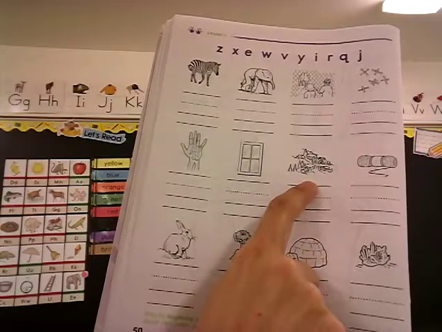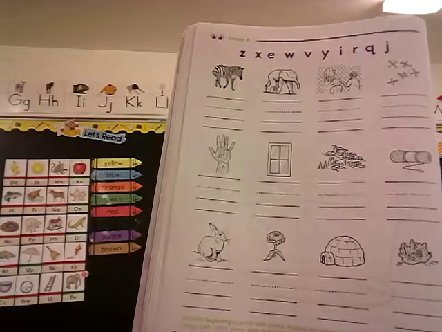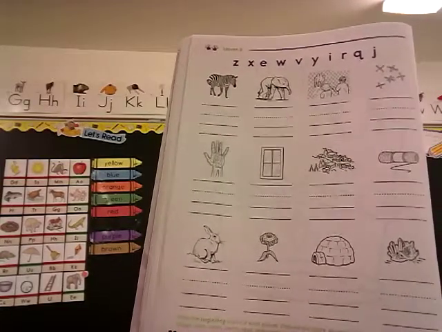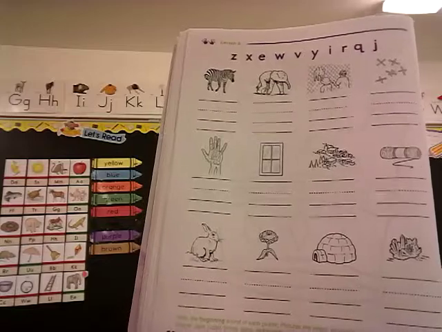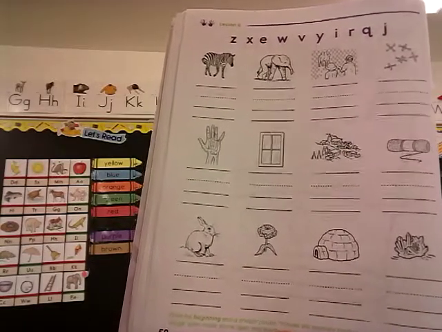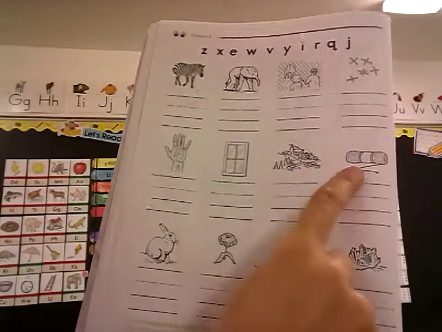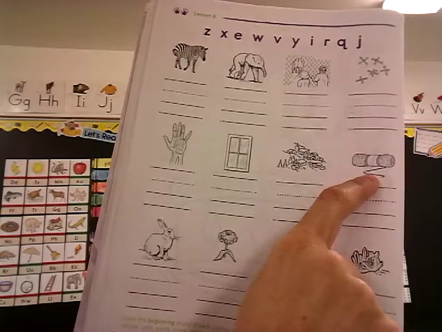Next one, village. Village. Next one, yarn.